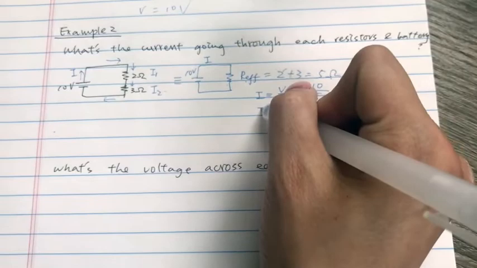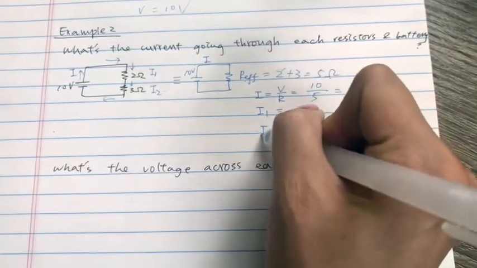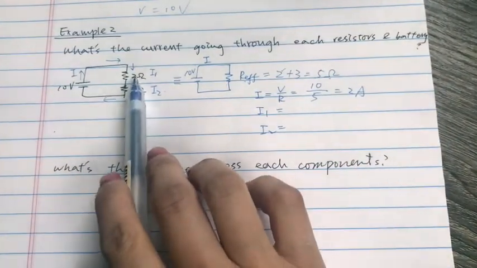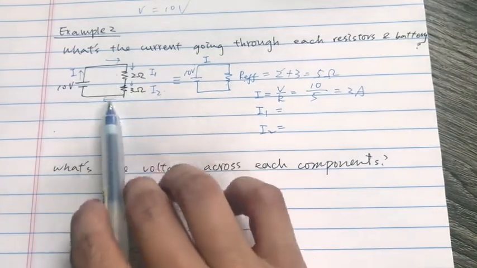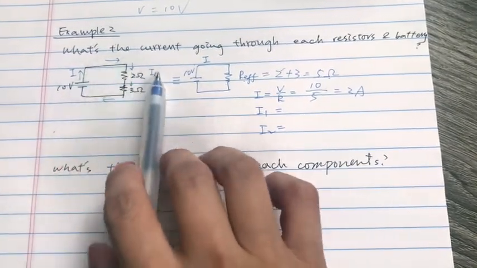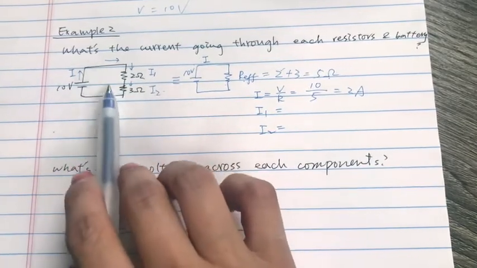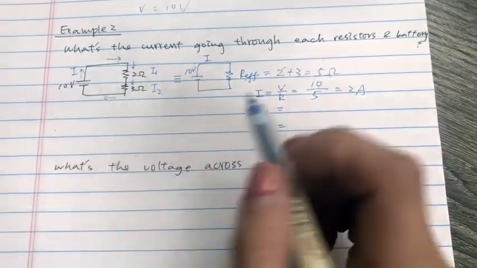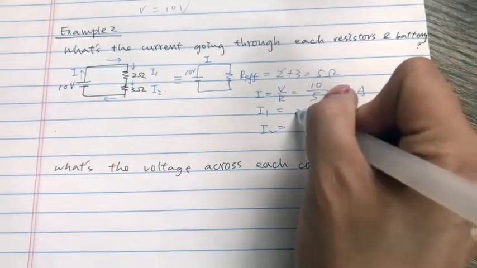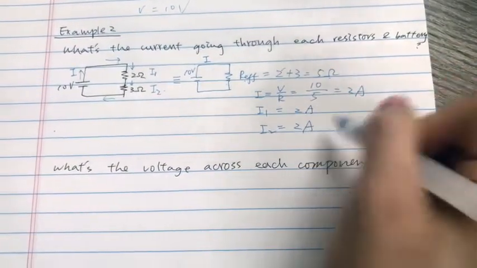Now we know the total current is 2 amperes. Then what's the current going through this one and this one? By looking at this, you can see I, I1, and I2 should all be the same, because it's really the same current running in this loop. So I1 and I2 will be the same as I, 2 amperes.